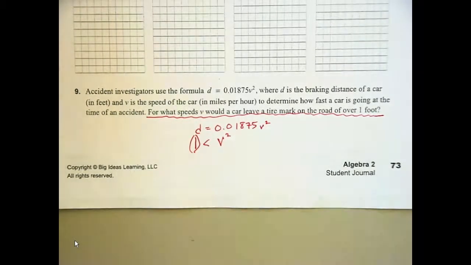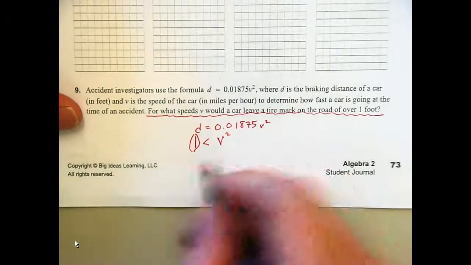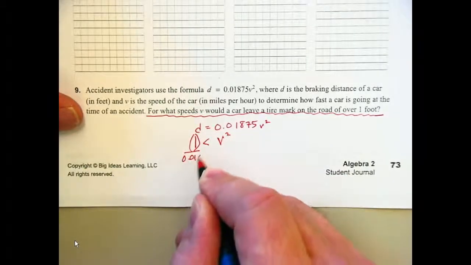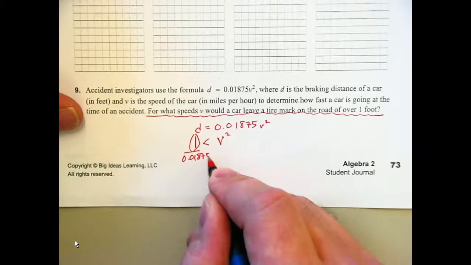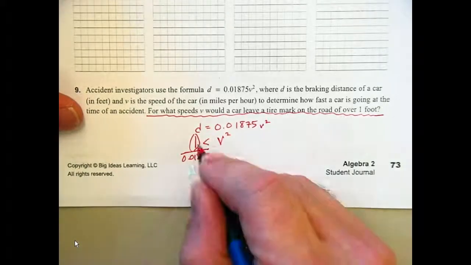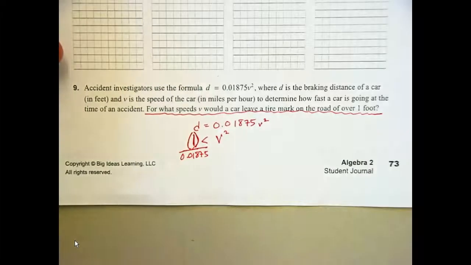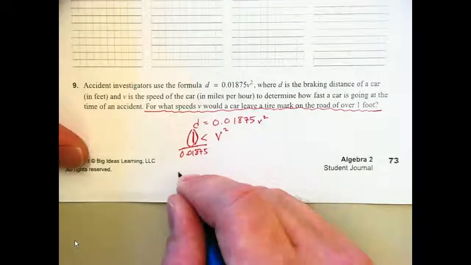So now that v squared means that we would have to divide out the 0.01875. Okay? So 1 divided by that whole chunk there. And we take the square root. Remember, when you impose a square root, it's going to be plus minus.